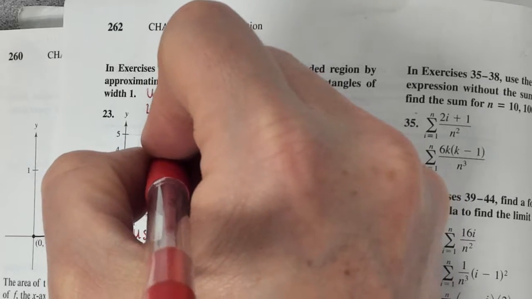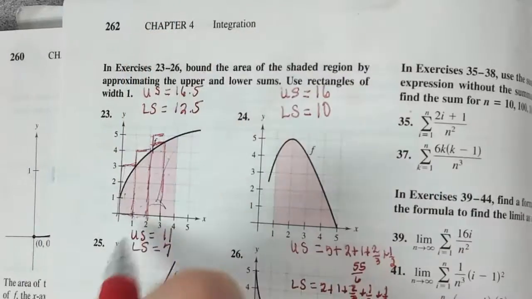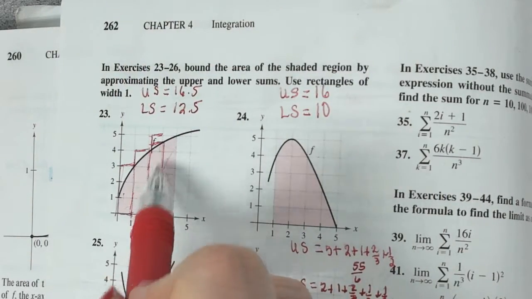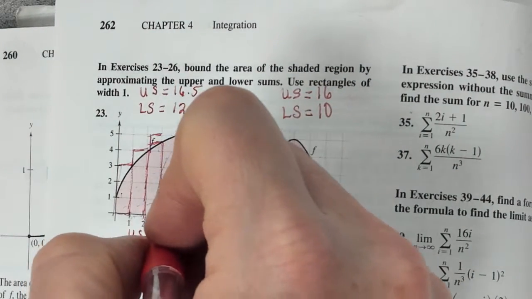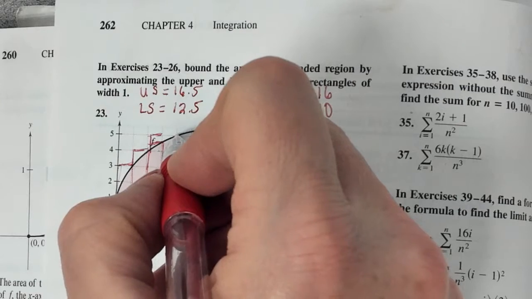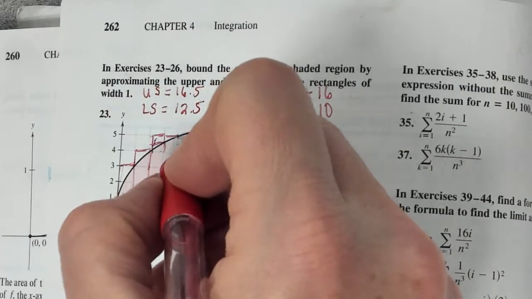Go to the next one. Oops, I went too high. It intersects right there. So this area is going to be 1 times 4.5, so that one's 4.5. And then my last rectangle, I look at the shaded region, I look where it intersects. The last one is this.